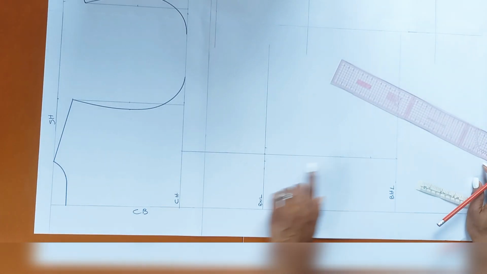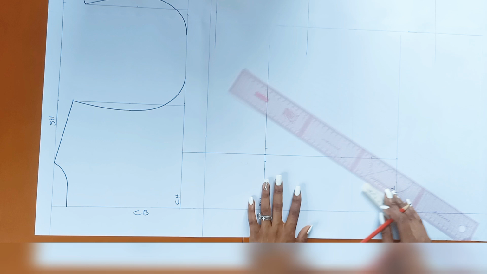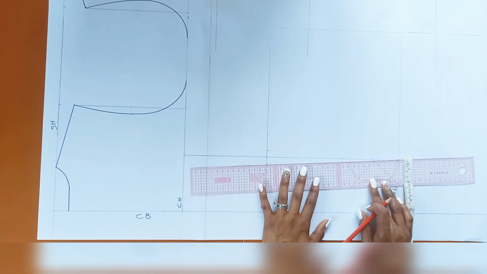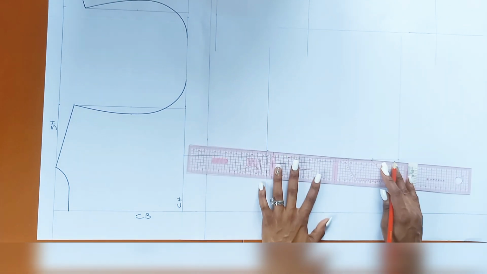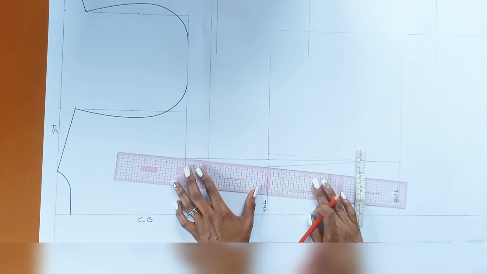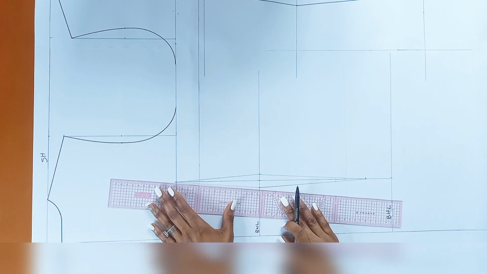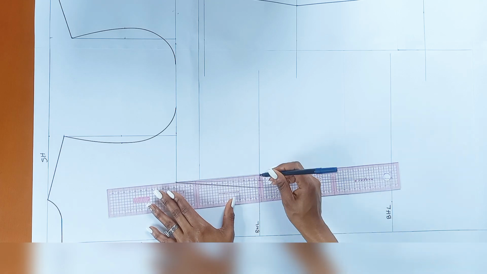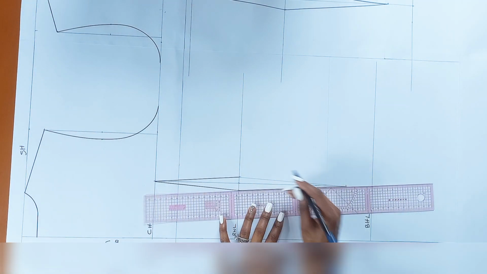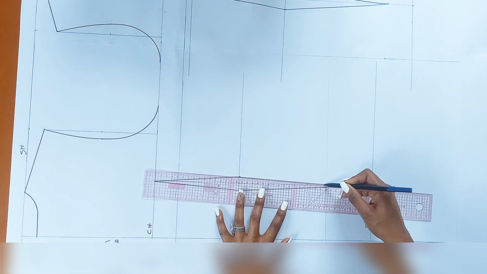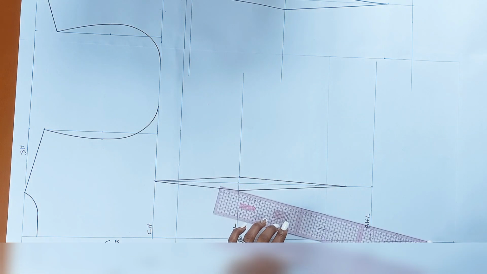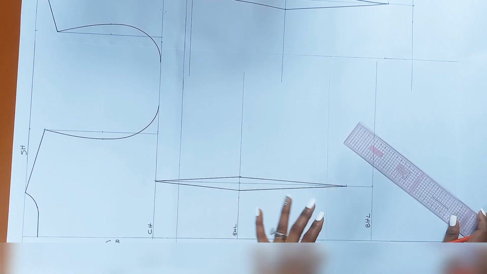So I'm going to connect these 4 points, just like I did for the front. Okay, so this is our back dart.